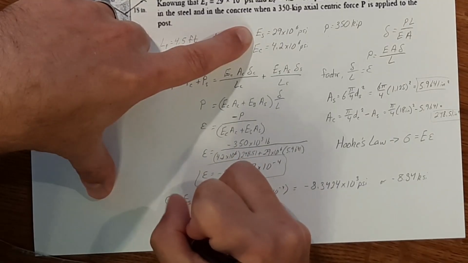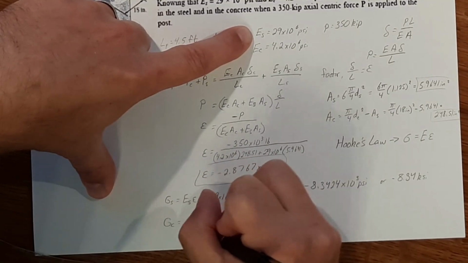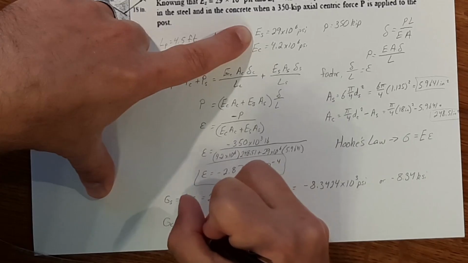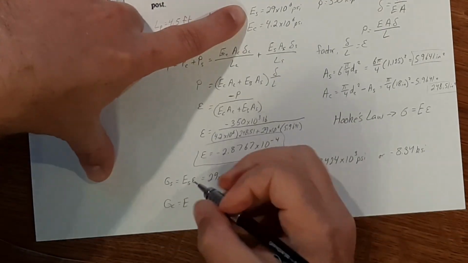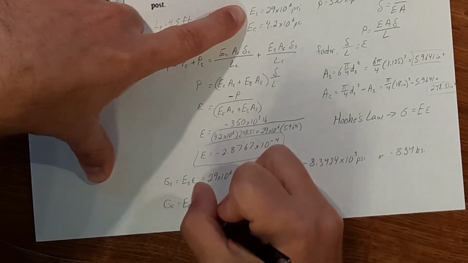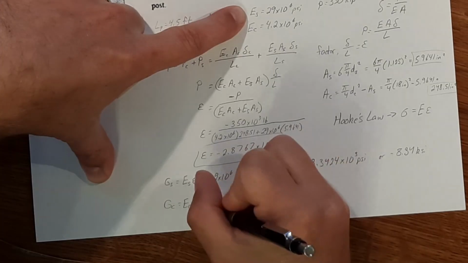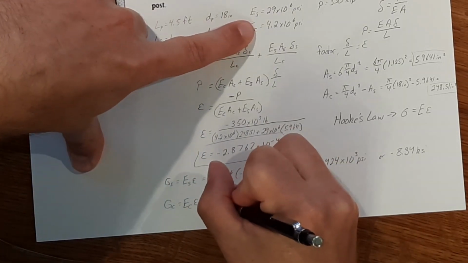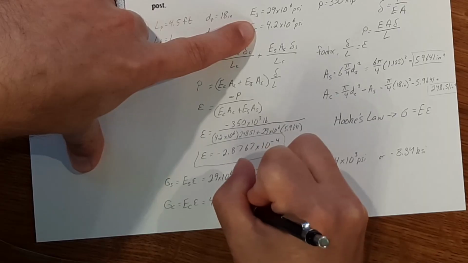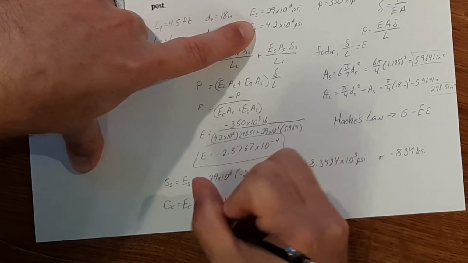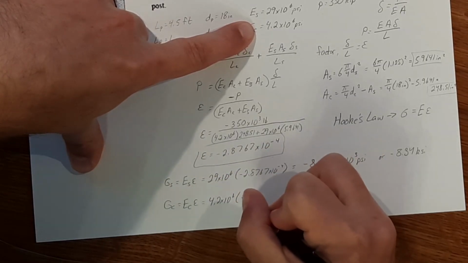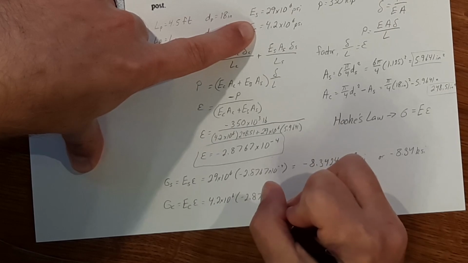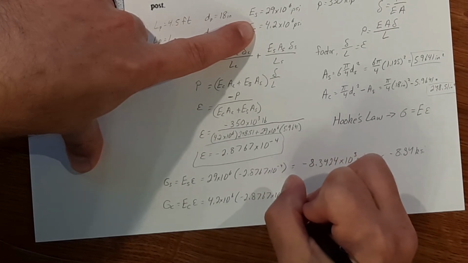For our concrete, the stress the concrete sees is the modulus of elasticity of concrete times our strain, and that equals 4.2 times 10 to the 6 times negative 2.8767 times 10 to the negative 4th.